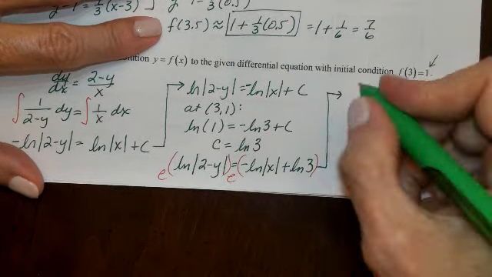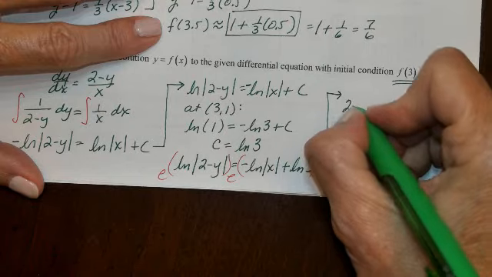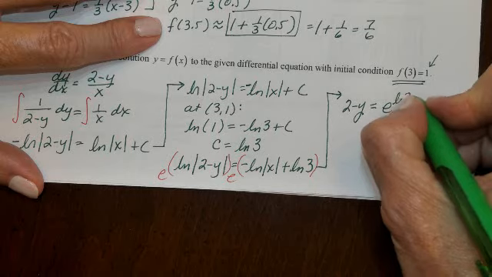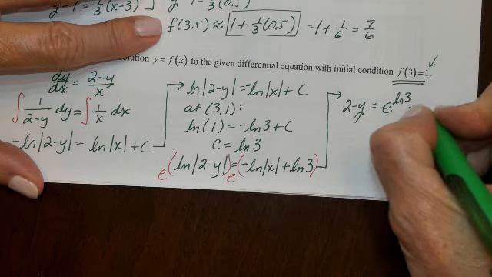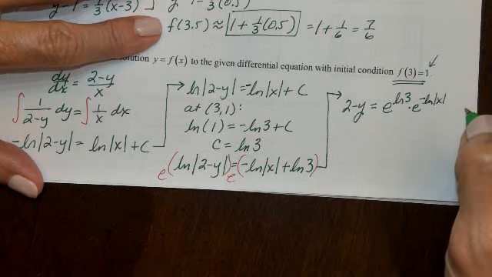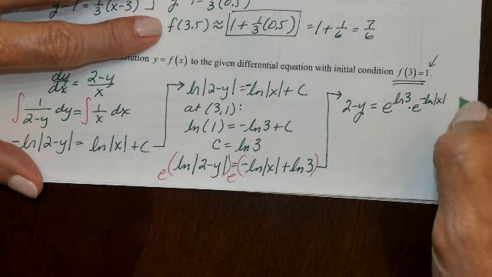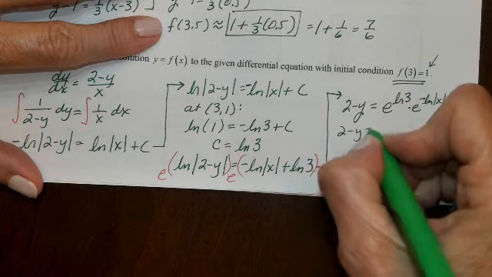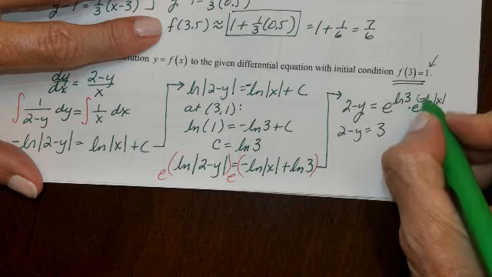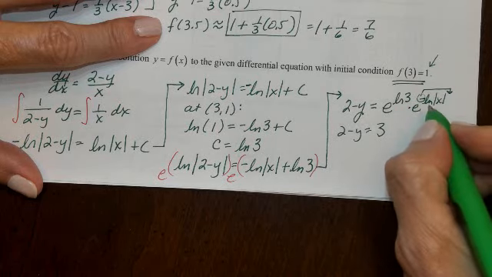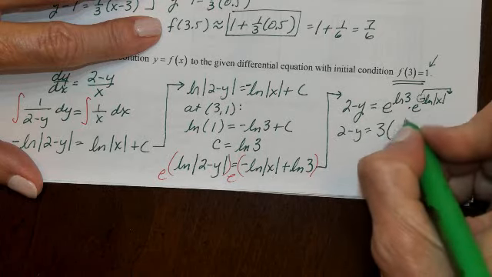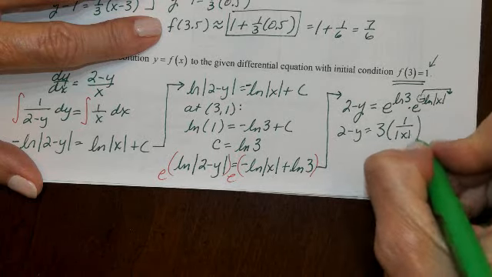And we get 2 minus y is equal to e to the ln 3 times e to the negative ln absolute value x, right? Okay, so e to the ln 3 is just 3. This negative I'm going to pull up to my exponent, and then I have e to the ln 1 over absolute value x. So that's 1 over absolute value x.